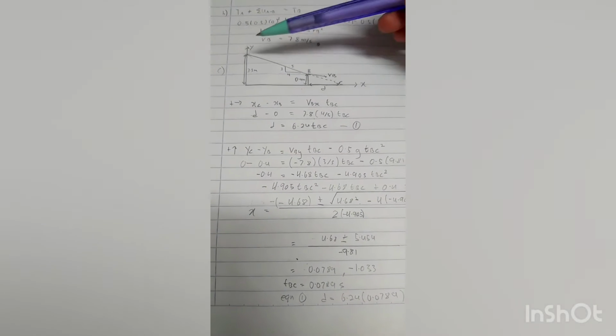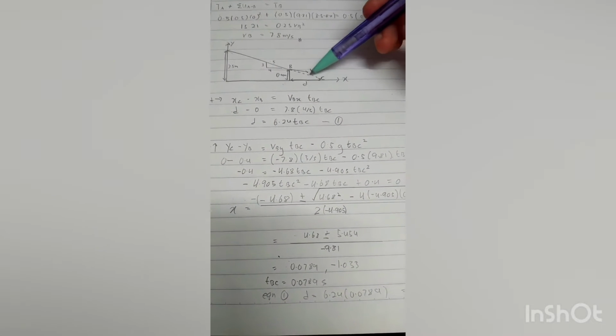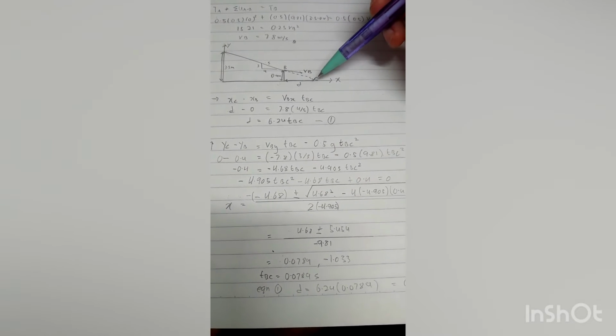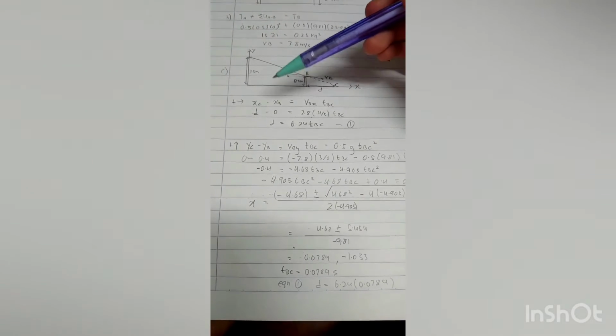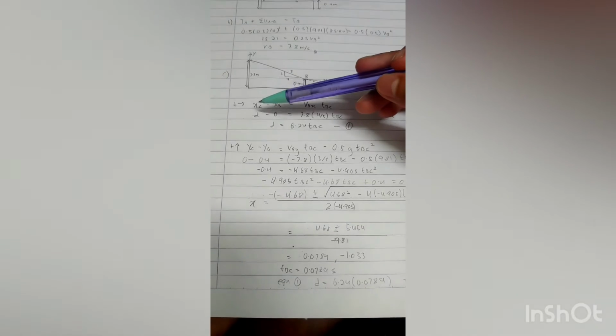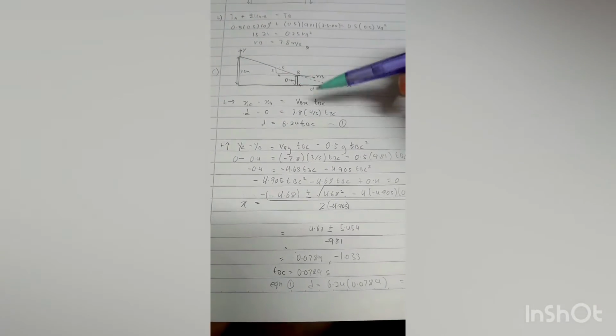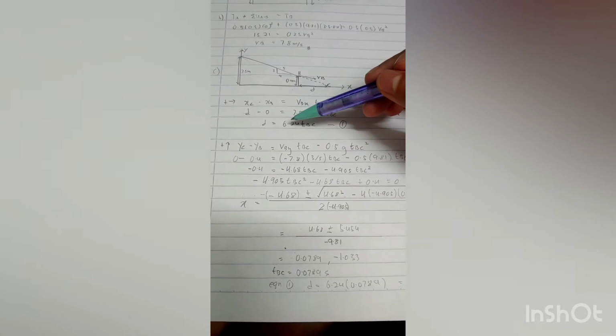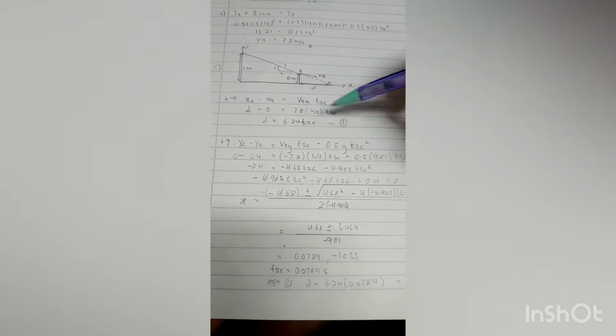And for question C, to determine the distance from surface B where the object lands, we can apply the kinematic relationship in the X direction and Y direction. So we can get equation 1, which is D equal to 6.24 TBC.